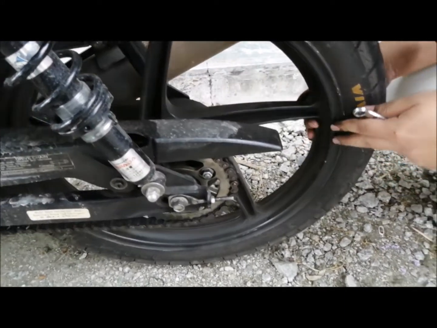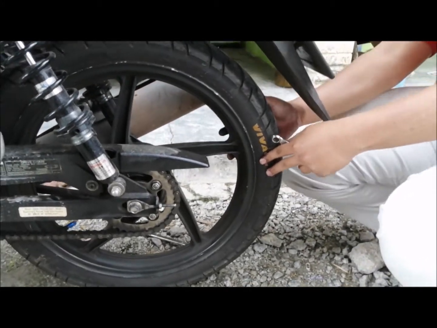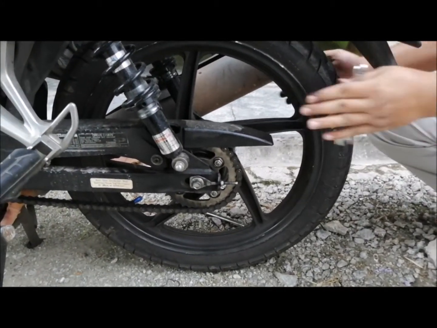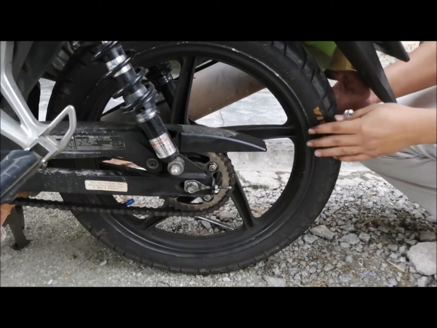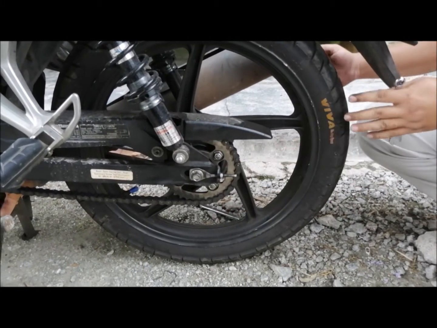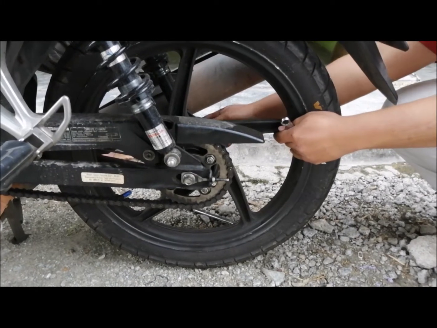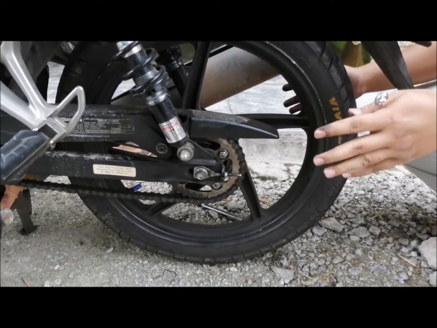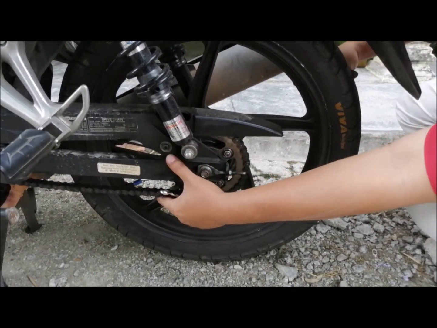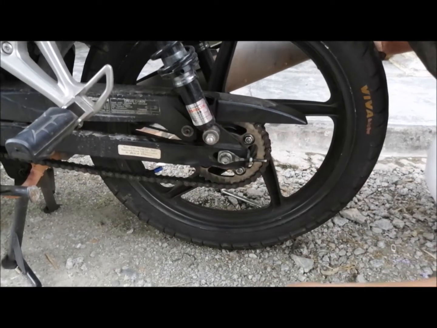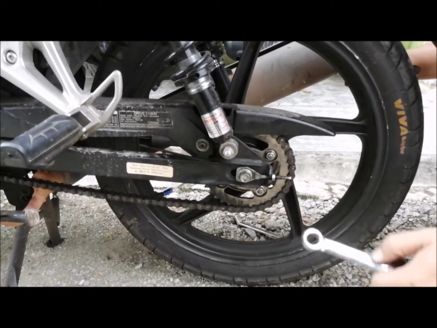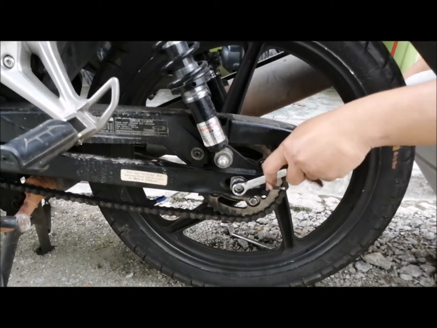Ensure the position of the tires is center. It's not biased to the left or to the right. Then after adjusting the nut in the center and the chain slack is within its range, then tighten the rear axle nut once again.